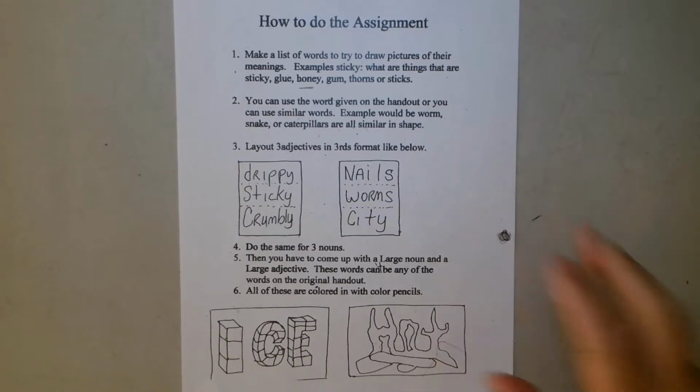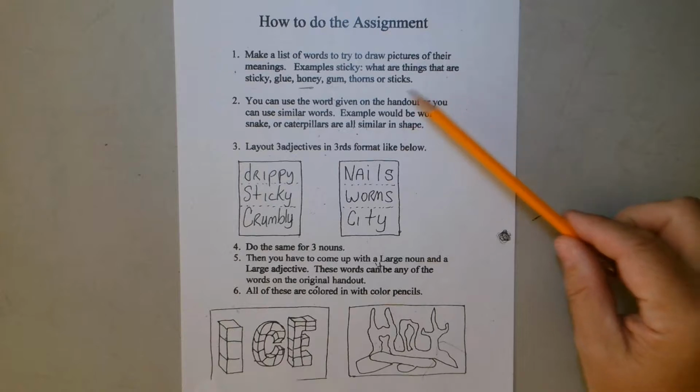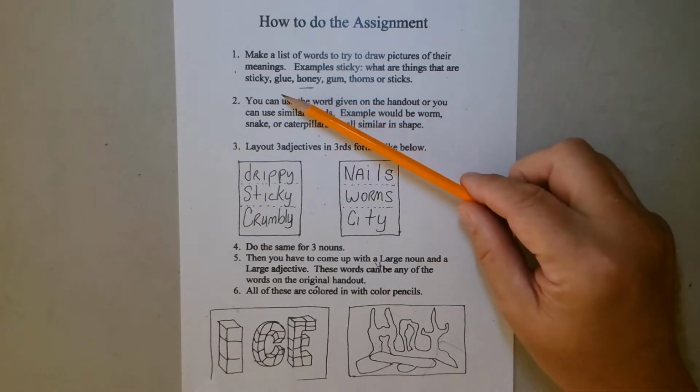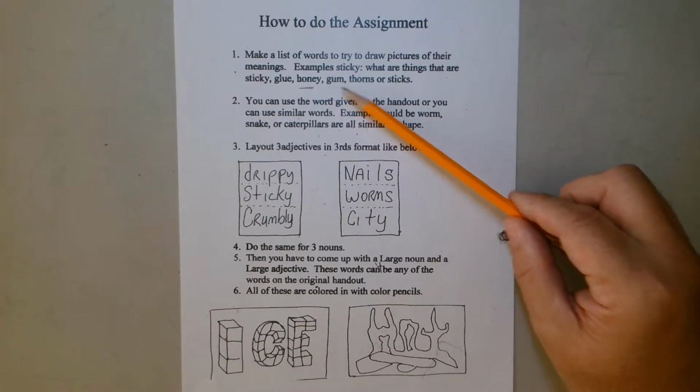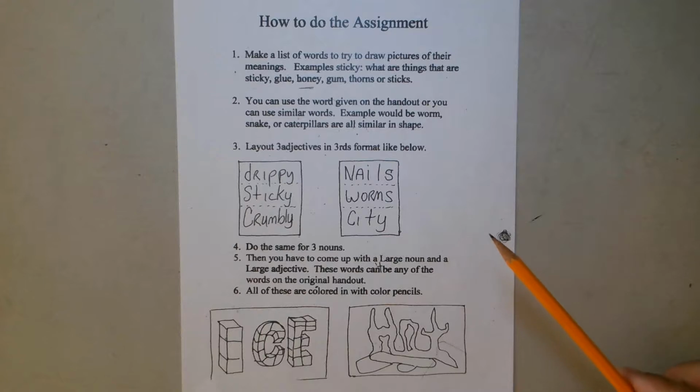So the very first thing is on page 2 are the directions how to do the assignment. You're going to make a list of words and try to draw pictures of their meanings. For example, things that are sticky: glue, honey, gum, thorns, actual sticks. Those are all examples of things that could be pictures that you could draw of sticky.